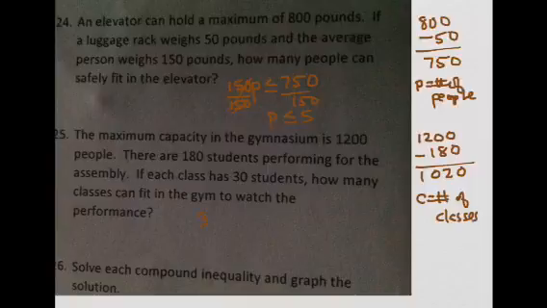So 30C less than or equal to 1020. So I'm going to divide by 30. So when you reduce or divide 1020 into 30, I could divide by 10 here. And so it's going to give me the number of classes is less than or equal to, let's see, 34. So less than or equal to 34 classes at a time.